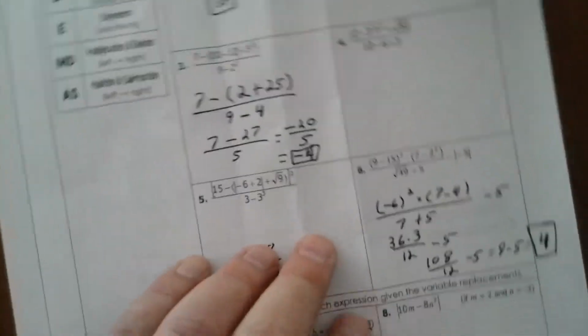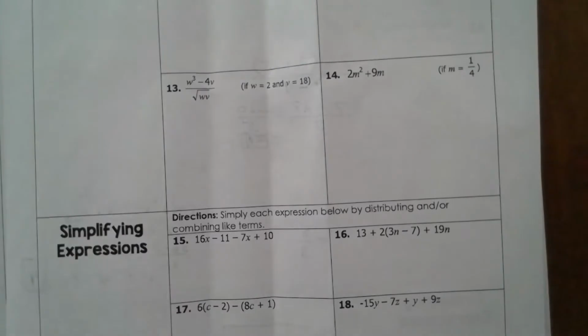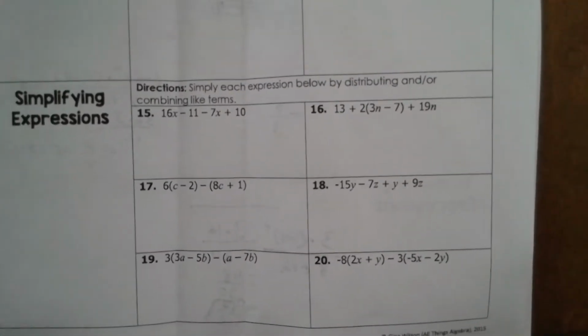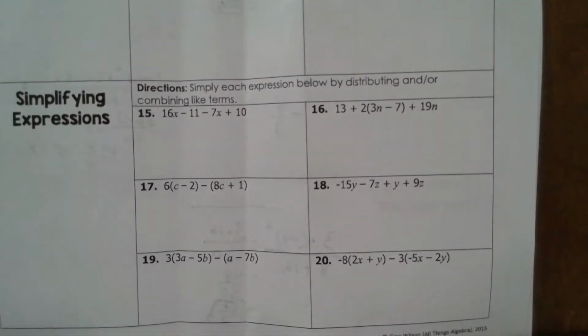I'm going to go ahead and skip over to the back page on simplifying expressions. All right, so this is combining your like terms. On problems number 15, 16 through 20, we're either going to distribute or we're going to combine like terms. Usually it's probably going to be a combination of both.